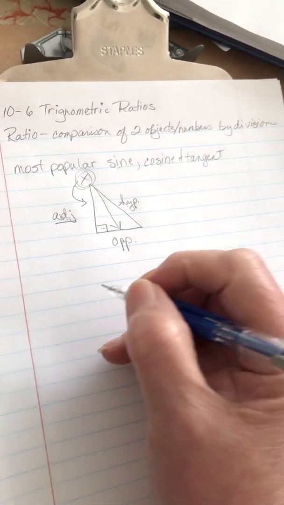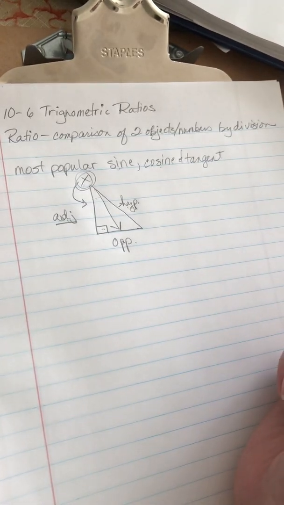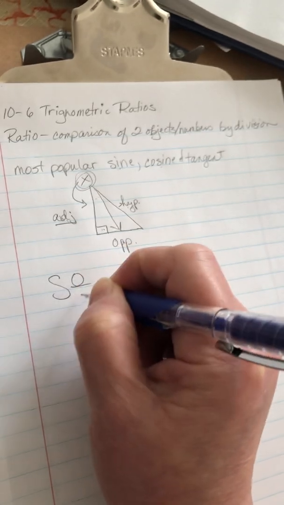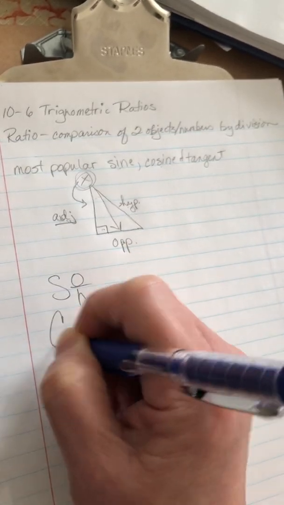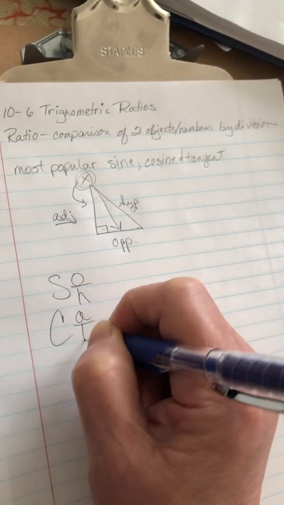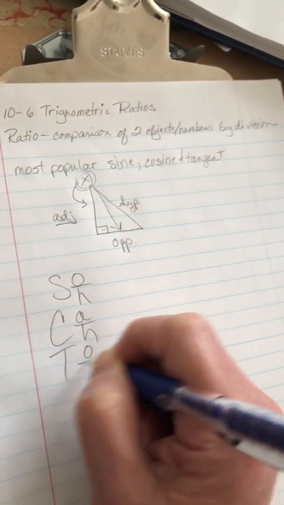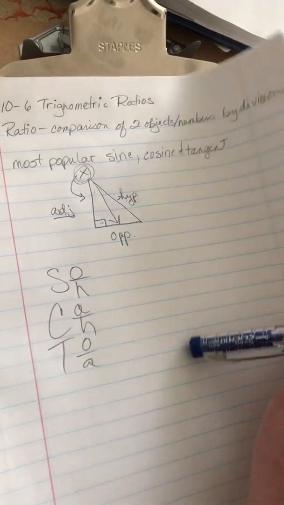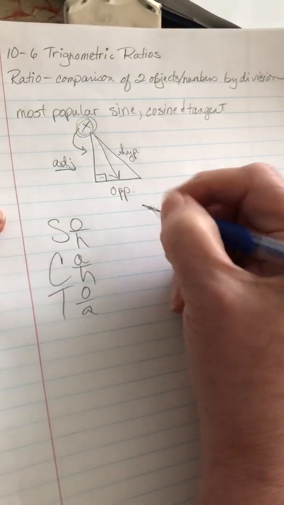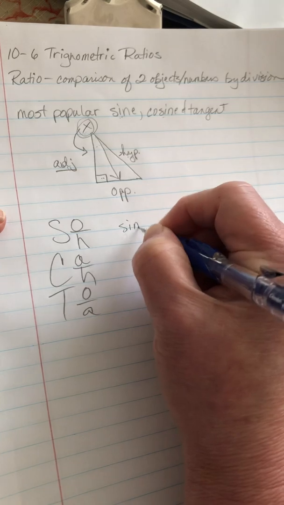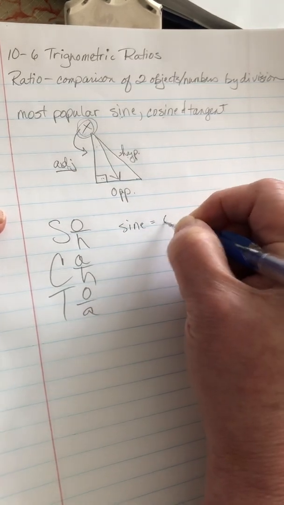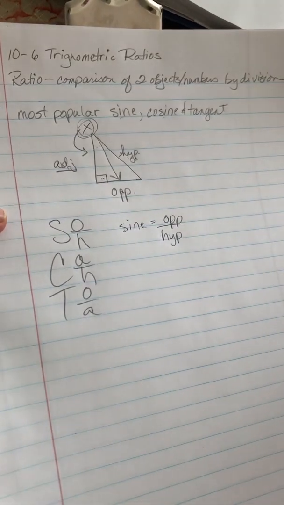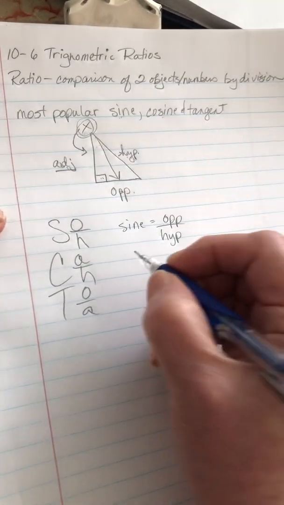Now, mnemonics. Those are things that help you remember stuff. SOHCAHTOA. And what that means is that my sine is equal to the opposite over the hypotenuse. It's just a comparison.